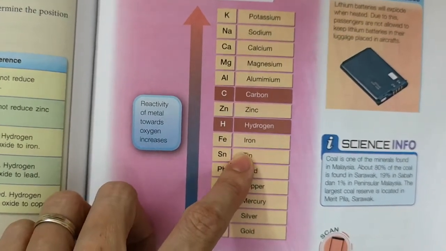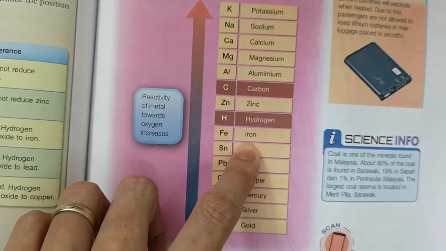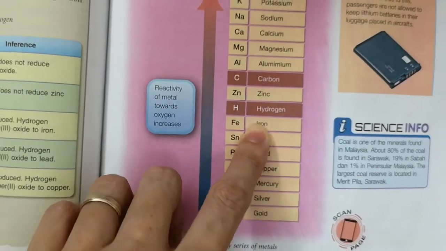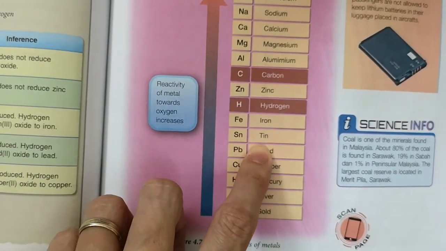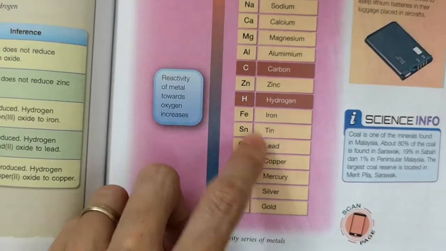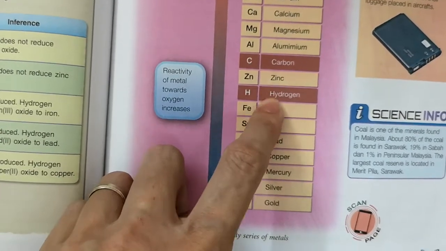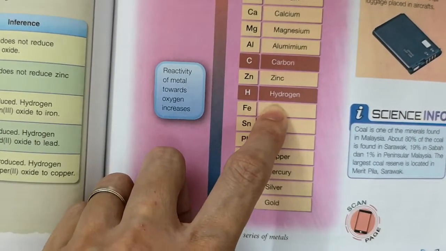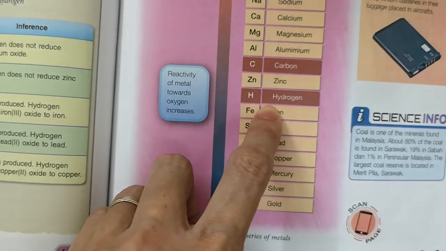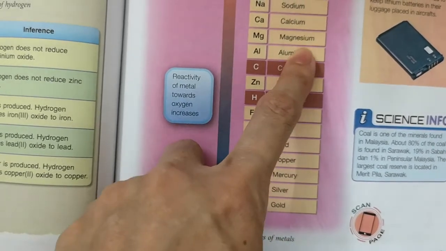That means hydrogen is more reactive than iron. So hydrogen can remove oxygen from iron. Hydrogen can remove oxygen from tin. Hydrogen can remove oxygen from lead. But hydrogen cannot remove oxygen from zinc. Hydrogen cannot remove oxygen from aluminium because hydrogen is less reactive than zinc, less reactive than aluminium.